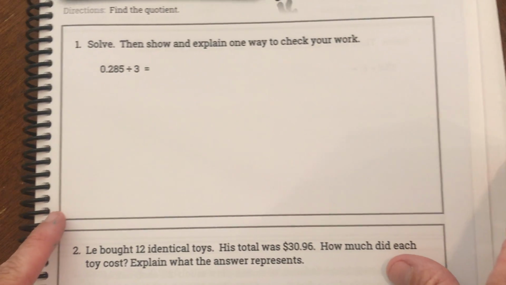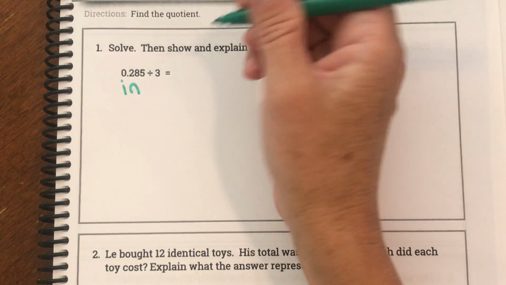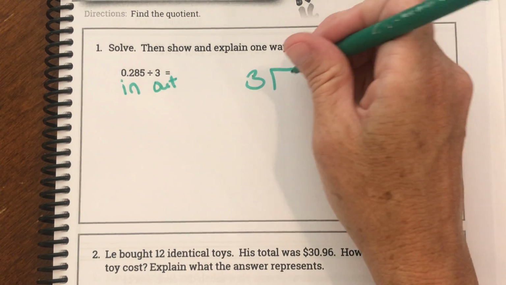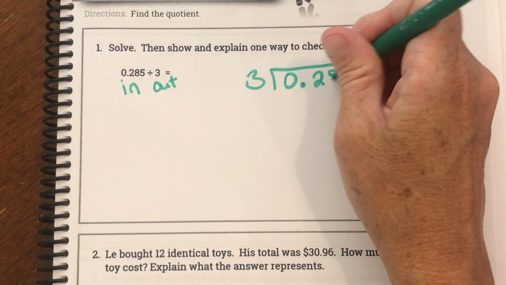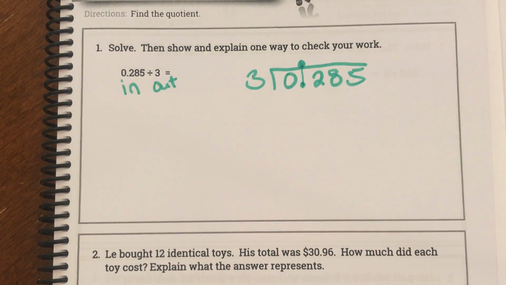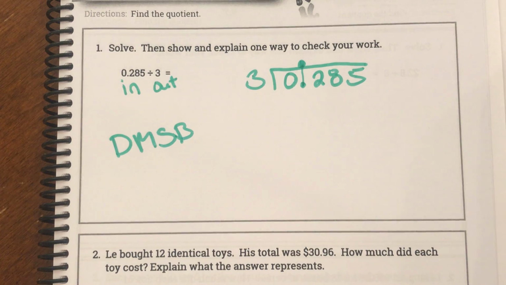Okay, so here's our first one. It says, solve, then show and explain one way to check your work. 0 and 285 thousandths divided by 3. Okay, so this is our dividend and that's our divisor. So let's set it up in working form. And then let's bring our decimal up into our quotient. And then we're ready just to begin working. And I'm going to use my same strategies.